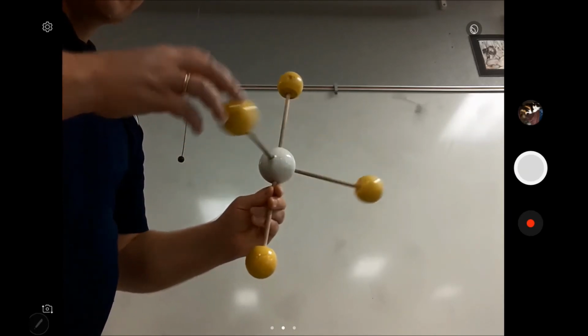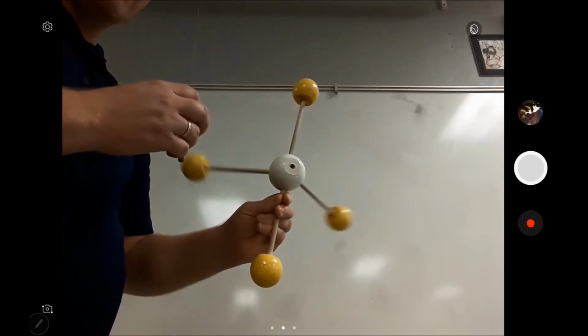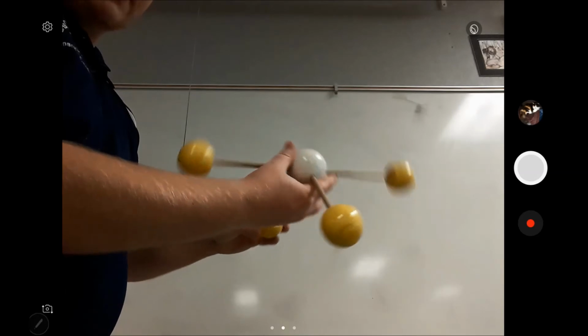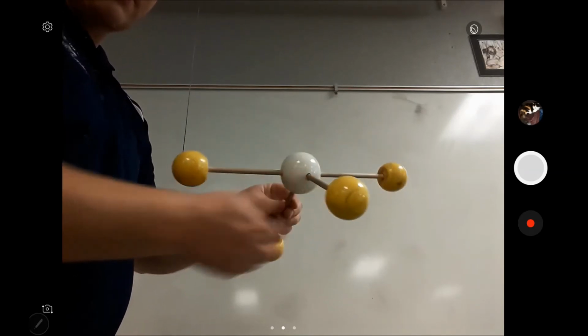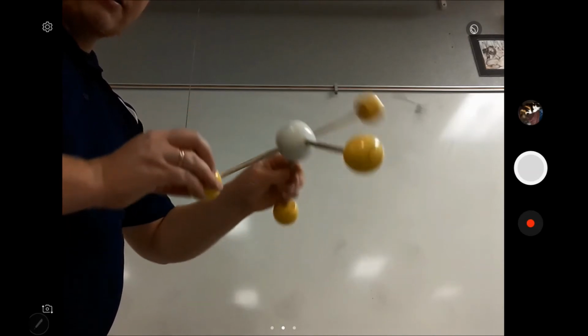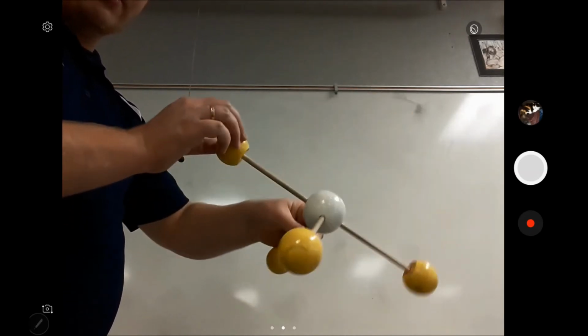So this is not trigonal pyramidal, this is seesaw. So the name of this shape is called seesaw because it kind of makes a little seesaw.